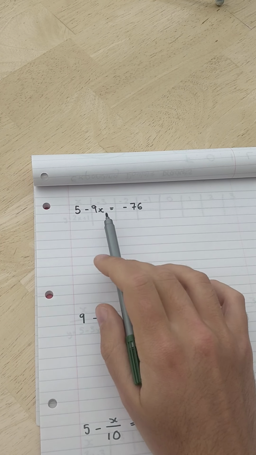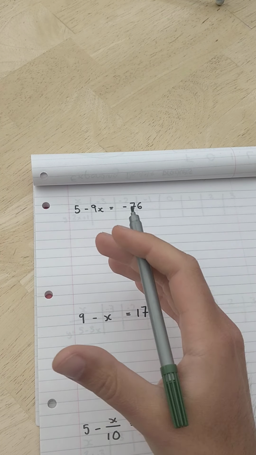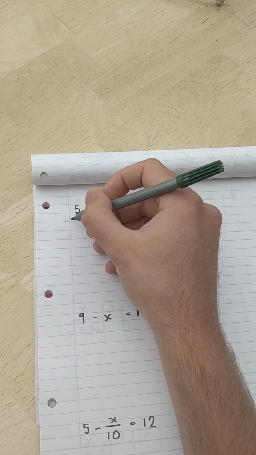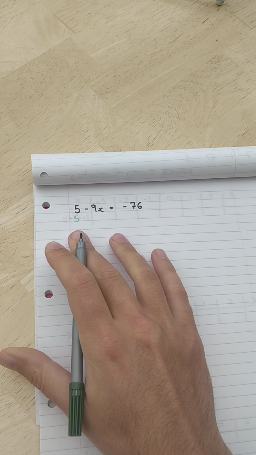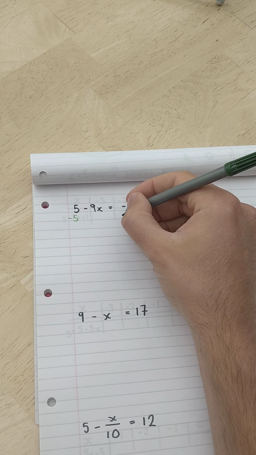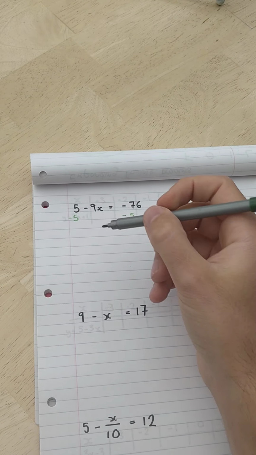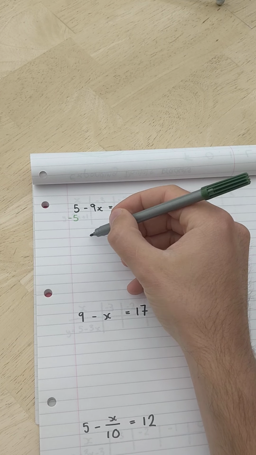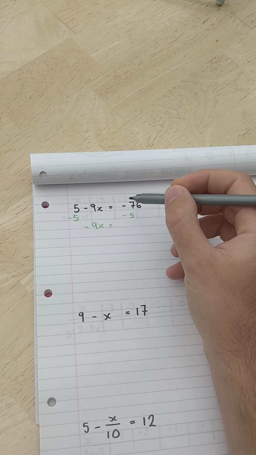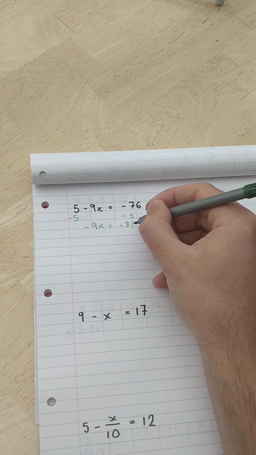So the first thing that you're going to do here is I want to end up with my 9x, just the x terms, on their own on one side of this equation. Okay? Now to do that, I need to take away this 5. To take away 5 from that side, I also have to take away 5 from this side. Okay, now this is where your negative numbers are going to come into play. So 5 minus 5, that disappears, and I'm left with negative 9x. And over here, negative 76, take away another 5, is negative 81.